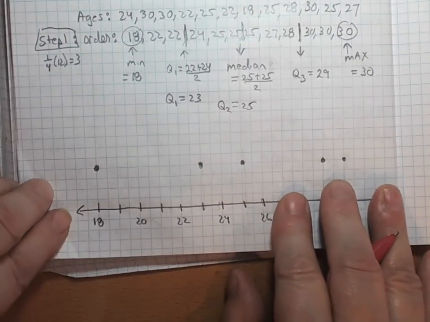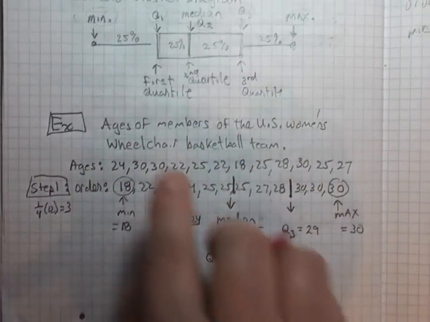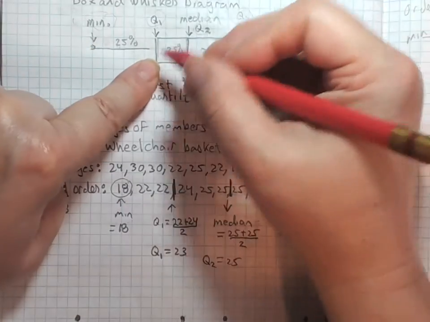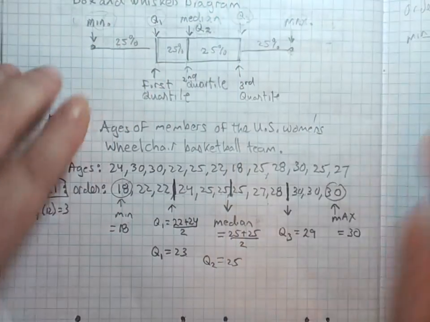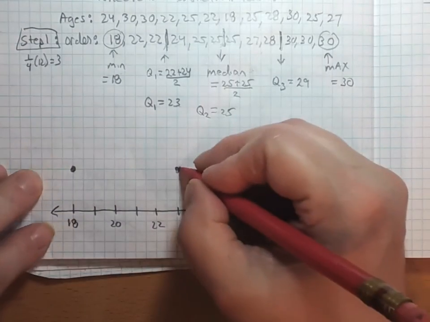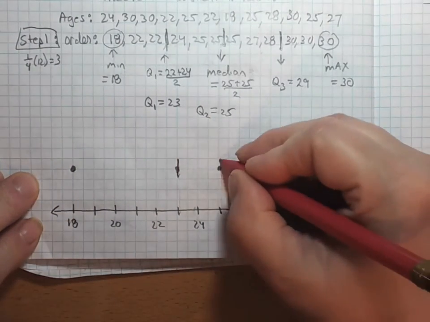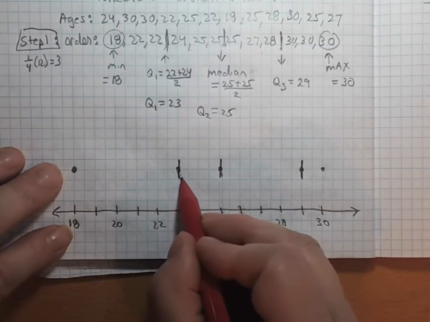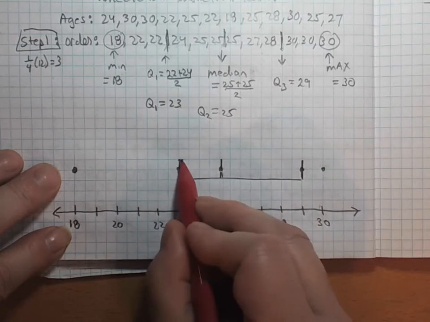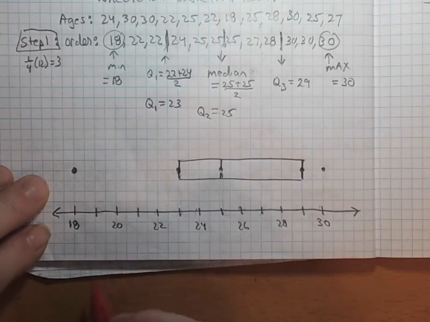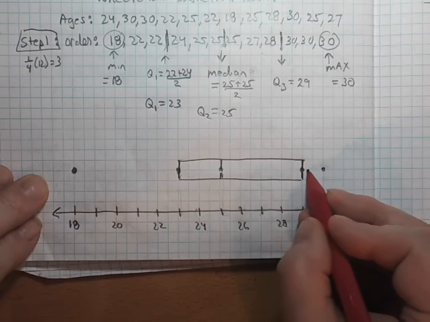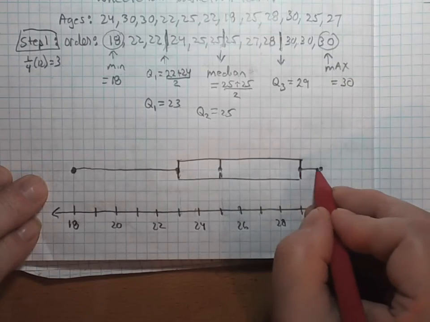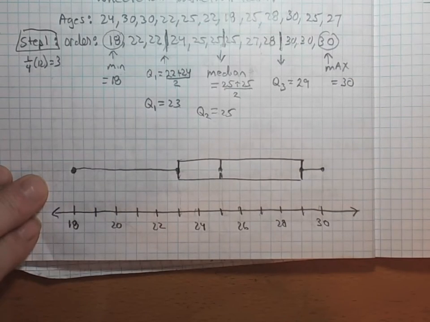Okay, so remember the structure here. The min and the max are the ends of the whiskers. And then the ones in the middle, I'm going to be placing bars for. So here is Q1, and I place a bar at Q2 and at Q3. And that creates the box structure. I just need to connect the bottom and the top of the box. And then I draw the whiskers to connect the box to the min, and then to connect the box to the max. And there's my box and whiskers.